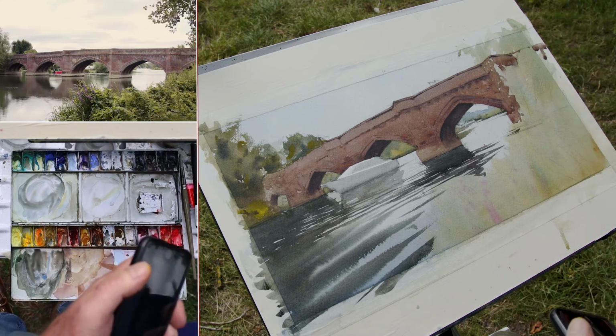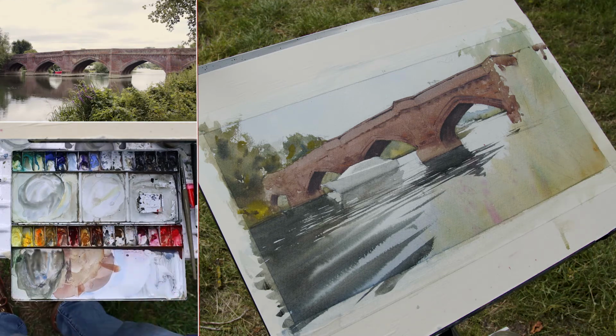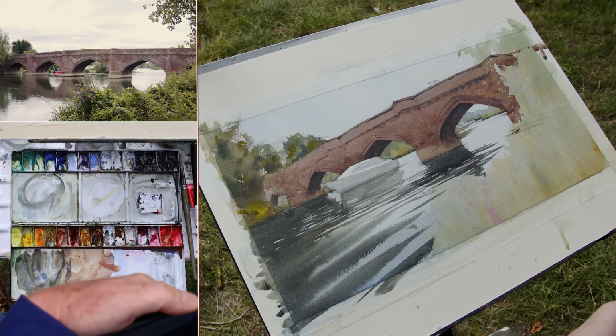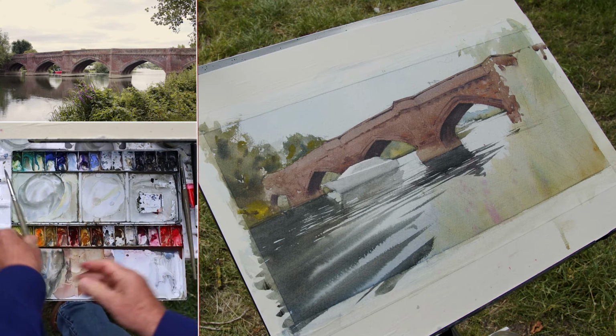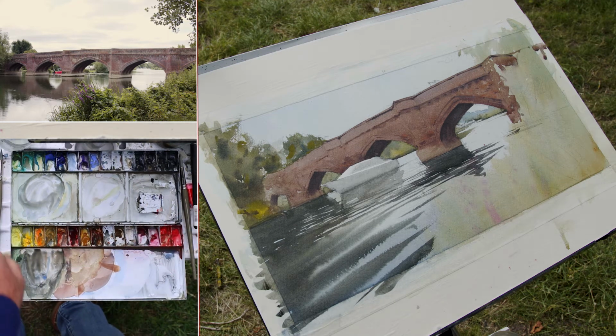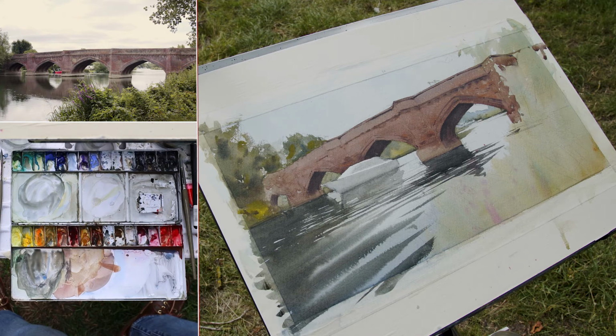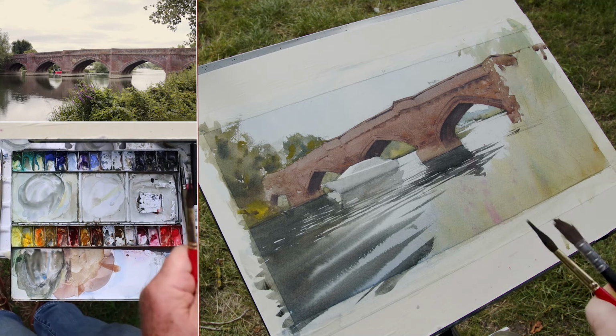So this is a bit of a free-for-all here. Might do a bit of spattering and throwing paint around. But I'll start at the top and then get my confidence up as I move down. A couple of brushes here that might help.